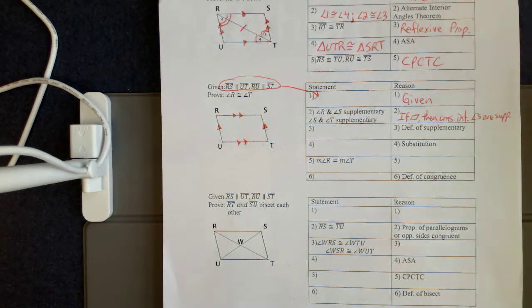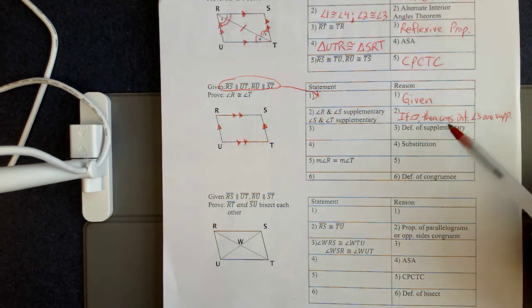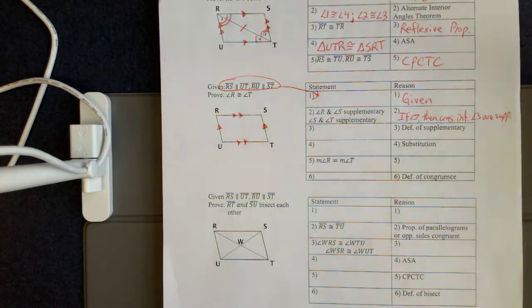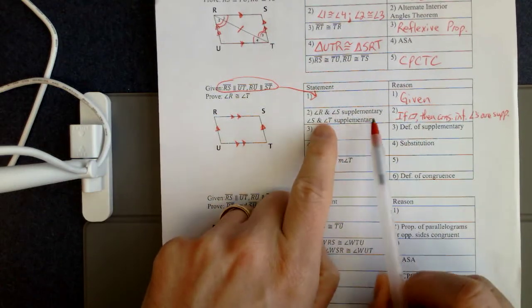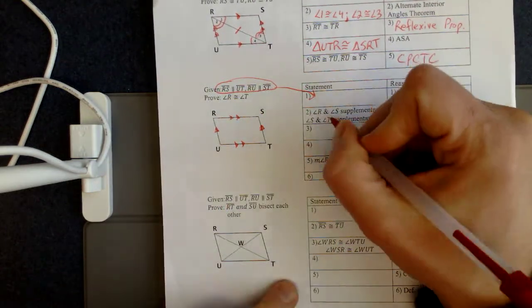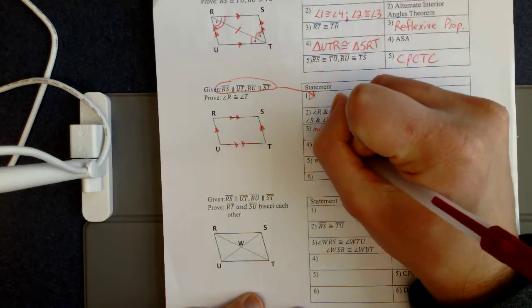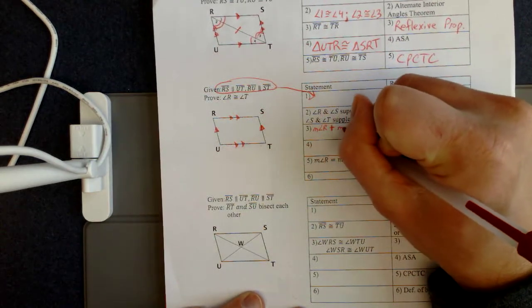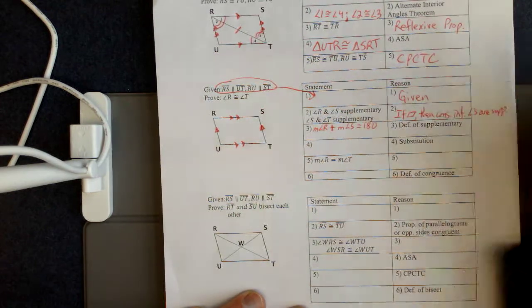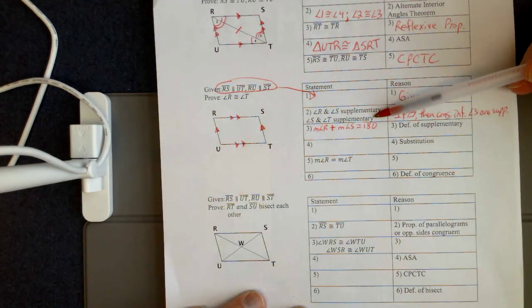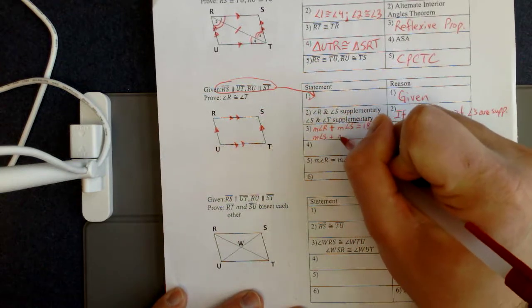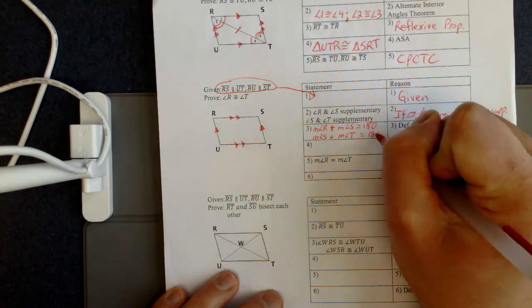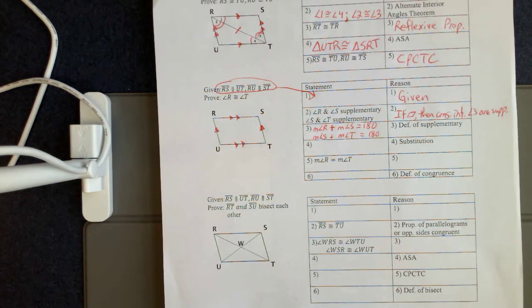In step 3, they put in the reason for us, definition of supplementary. Definition of supplementary tells us that two angles add up to 180 degrees. So that's what we're going to do. We're going to take step 2 and just make them add up to 180. So R and S are supplementary. That means the measure of angle R plus the measure of angle S is going to equal 180. And then we'll do the same thing with the second one. Angles S and T are also going to add up to 180. And that's by your definition of supplementary.